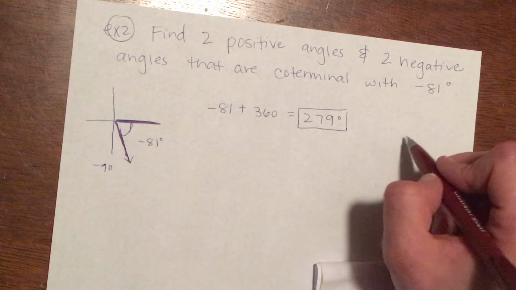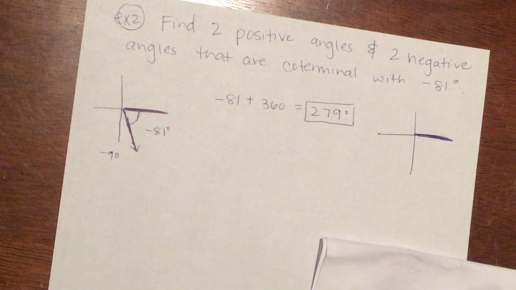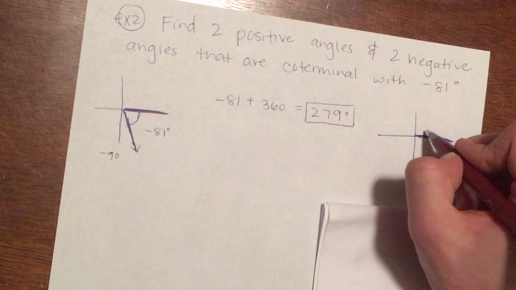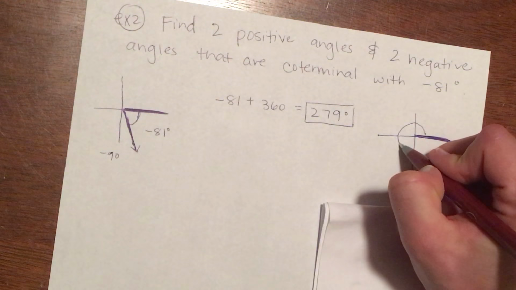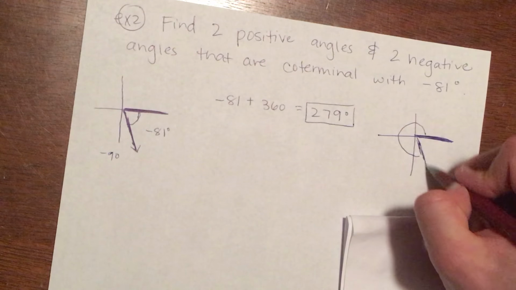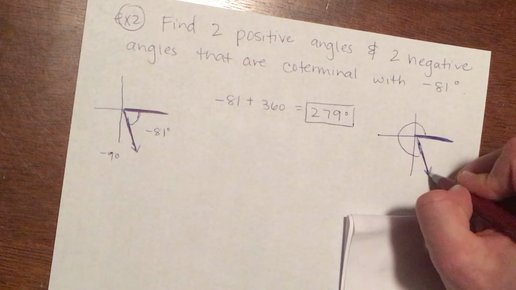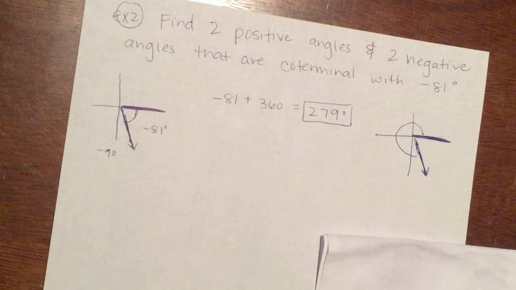I could plot 279 if I wanted to. It starts here, it's positive, so it's going to open up to 90, 180, 270, 279. So it should be in the same position as that one. It's just got my curl going in a different way.